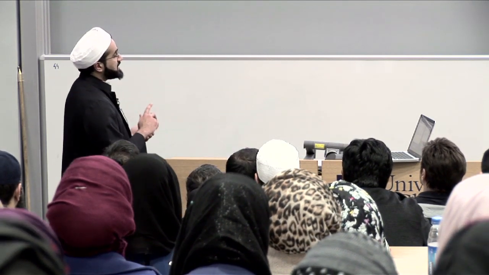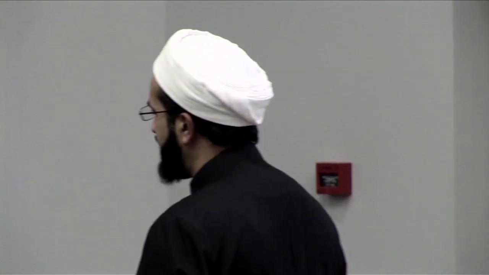Custom, we've actually covered this. Al-'ada muhakkama, that the custom is given the weight of the law. And we've covered this hadith a number of times now. The hadith of the wife of Abu Sufyan, Hind radiyallahu anha. She comes to the Prophet ﷺ and complains about Abu Sufyan and says he's a man who's miserly.